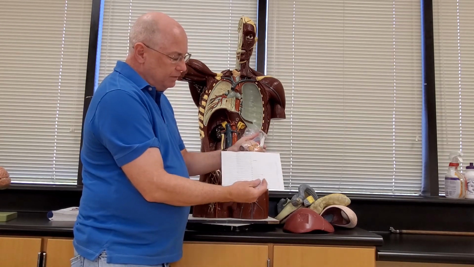The membrane that surrounds the heart but forms the outer wall of the cavity is called the parietal pericardium. On a lab test, I would simply ask you something like, identify the membrane represented by the clear piece of plastic or by the white piece of paper. Visceral pericardium, parietal pericardium. It's kind of a cheesy way to do it, but we're working with what we got right now.